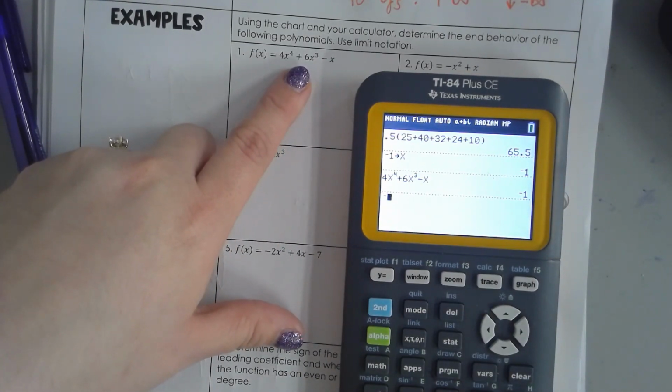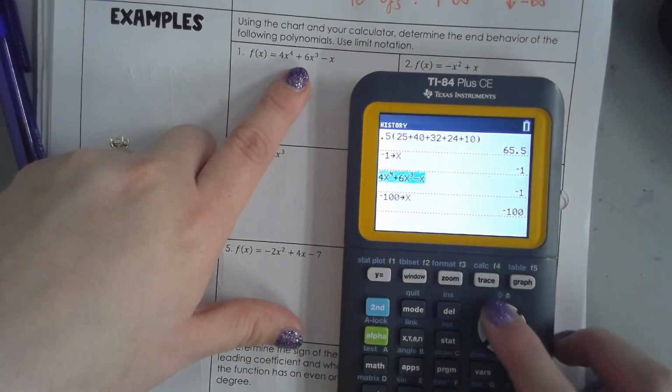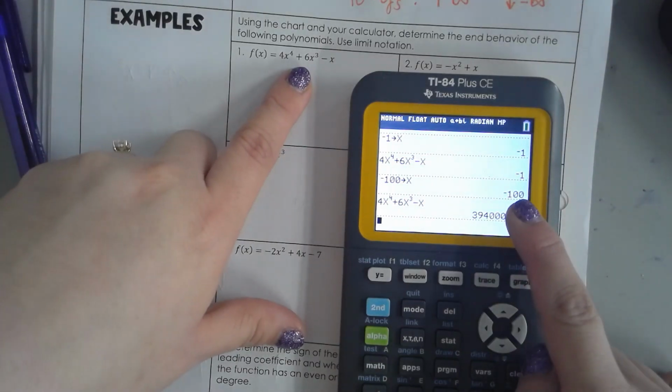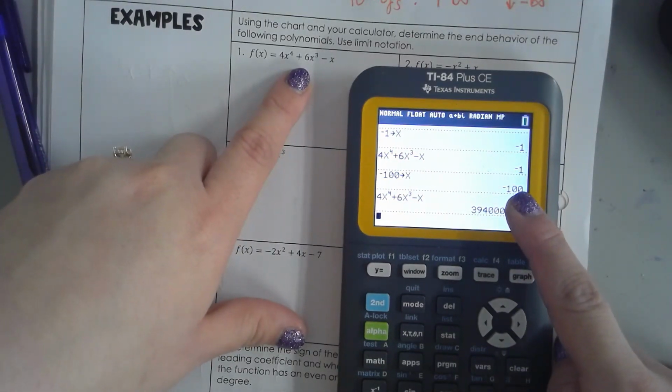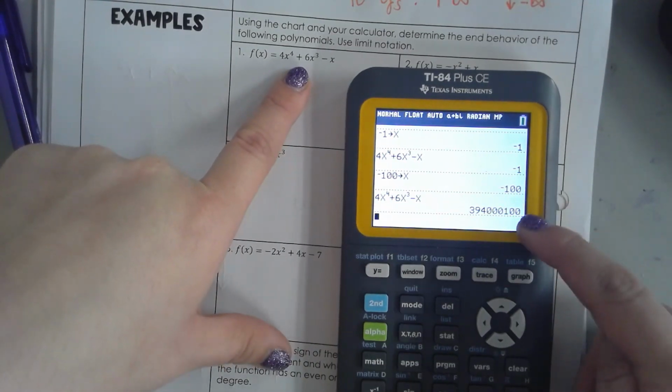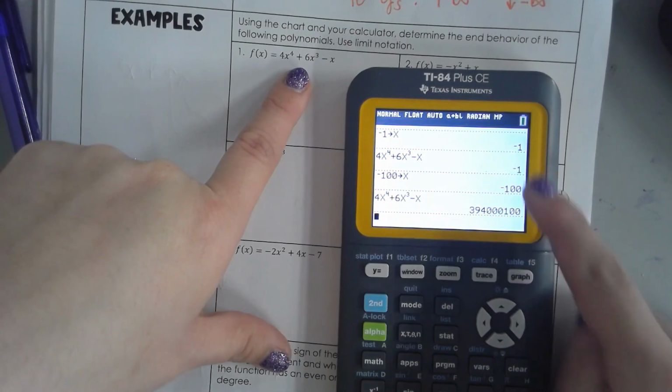If I do negative 100 for x, my x value got smaller. Negative 1 to negative 100 is smaller, but my y value got bigger.